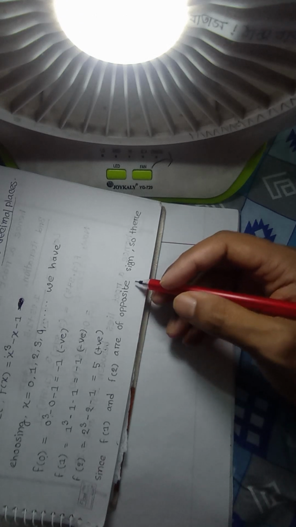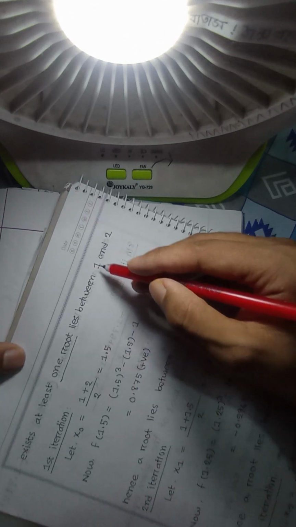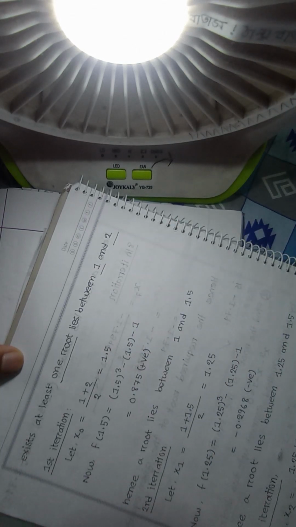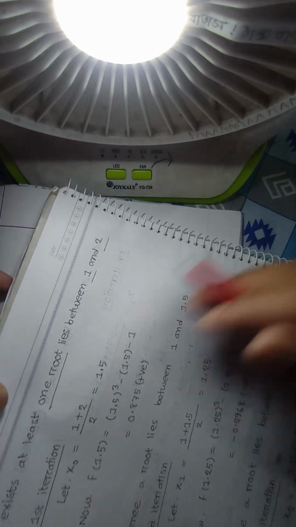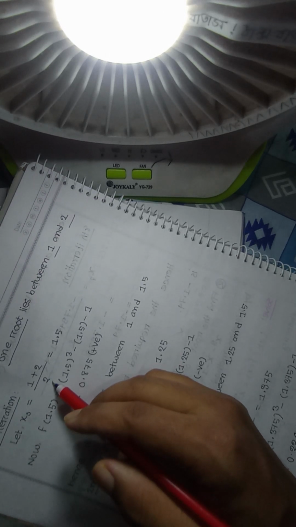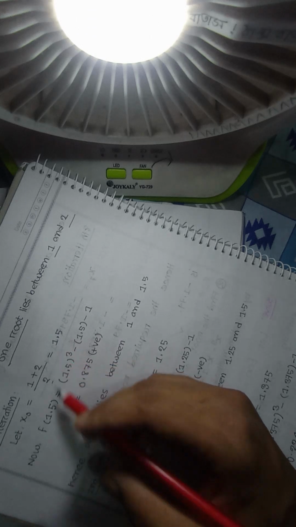This one comes positive. So since function of 1 is negative and function of 2 is positive, they are on opposite sides, so there exists at least one root between 1 and 2. Now, first iteration: let x0 equal (1 plus 2) divided by 2, which equals 1.5.